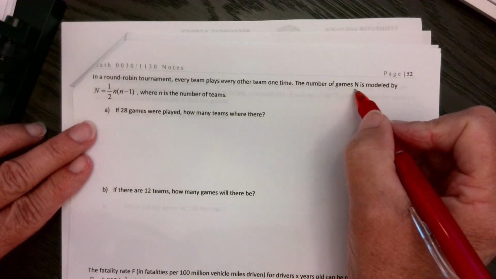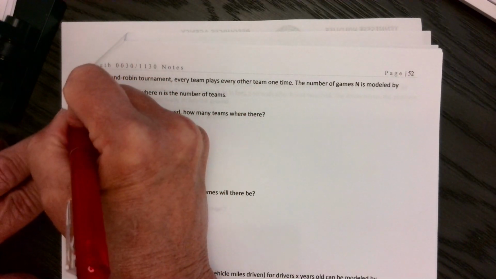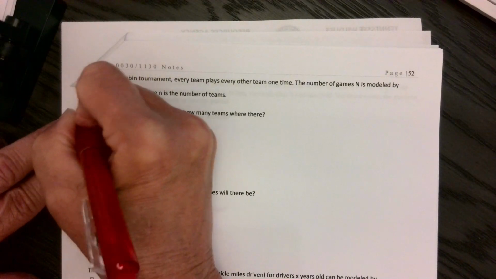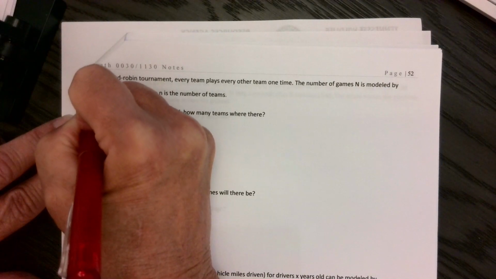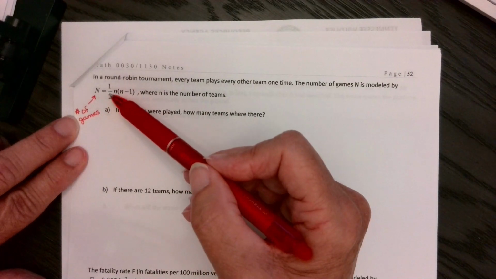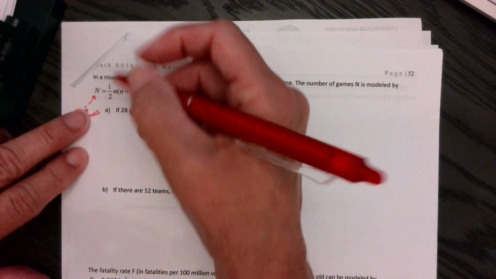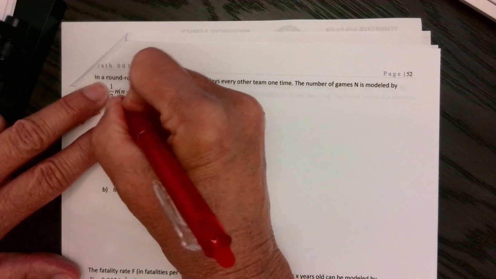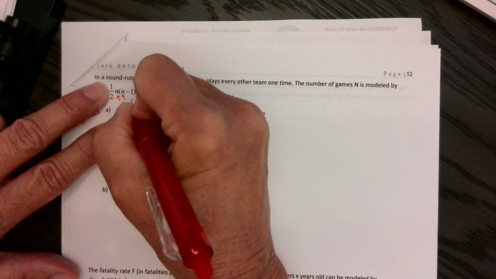The number of games is modeled by this formula, where n is the number of teams. So these little n's here are the number of teams.